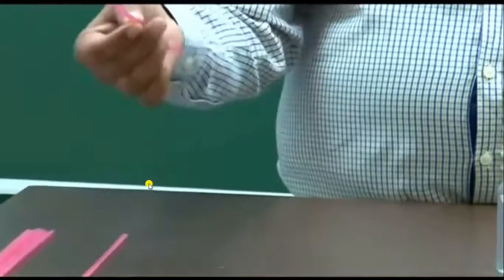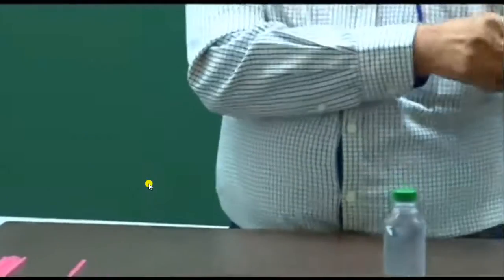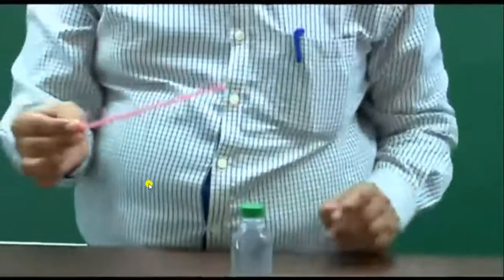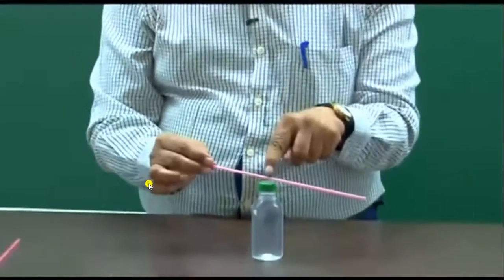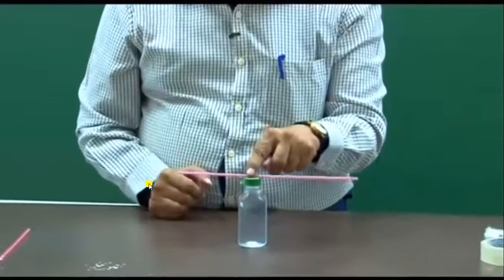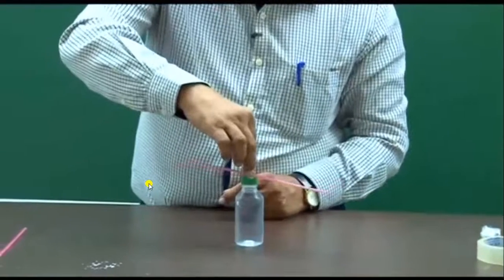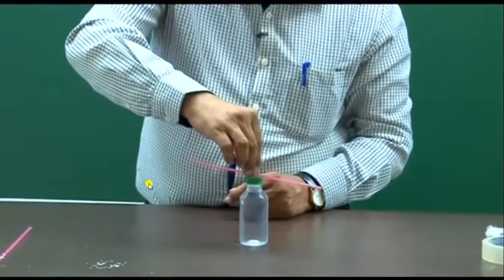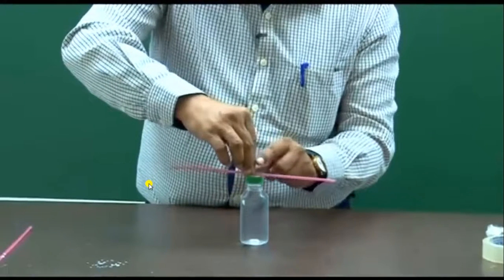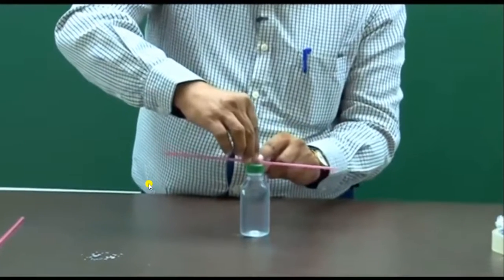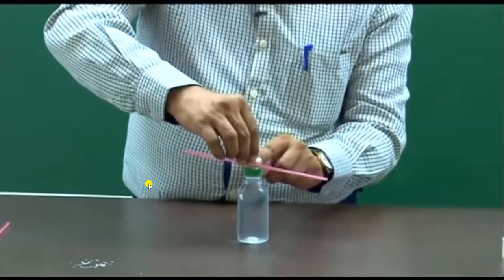Let us do another experiment. I take this straw, I rub it here and place it on this bottle. So, the bottle I am only using as a stand. I try to place it here, it is not easy because it is charged and it is jumping here and there.